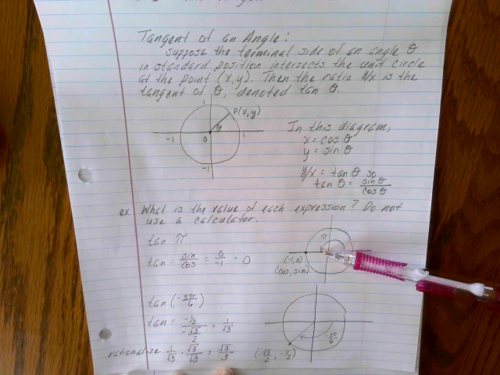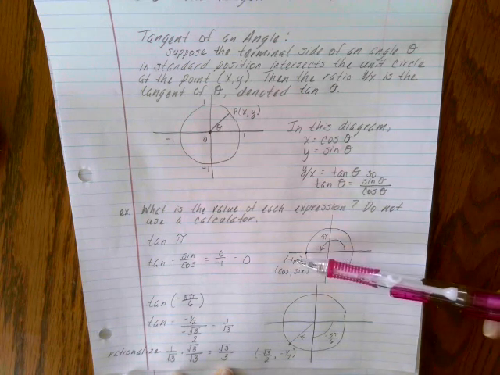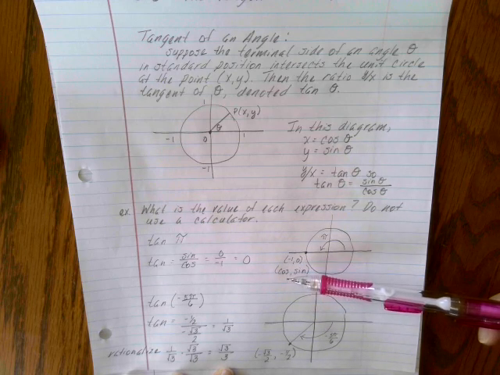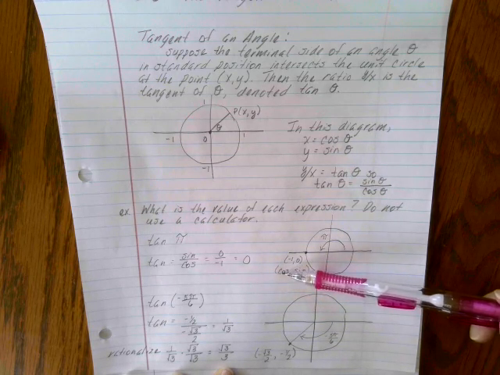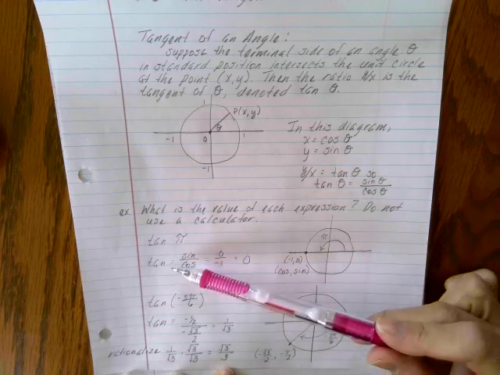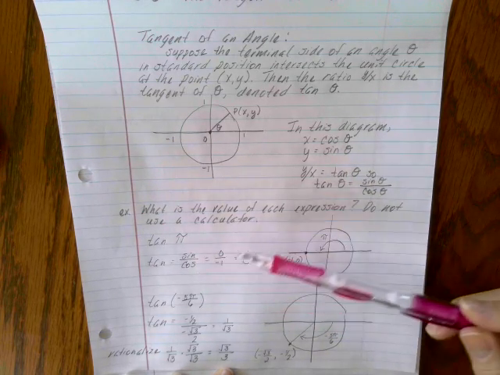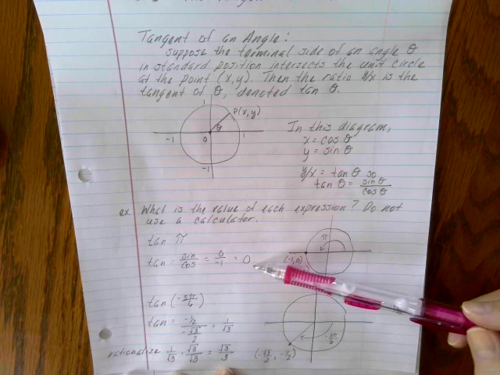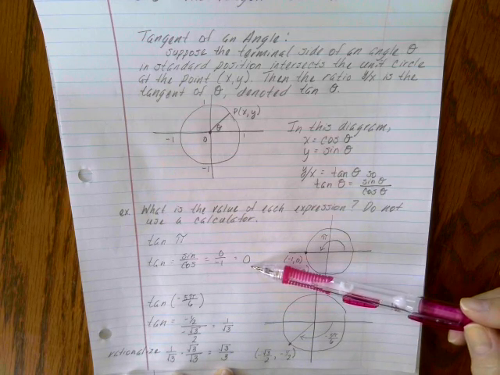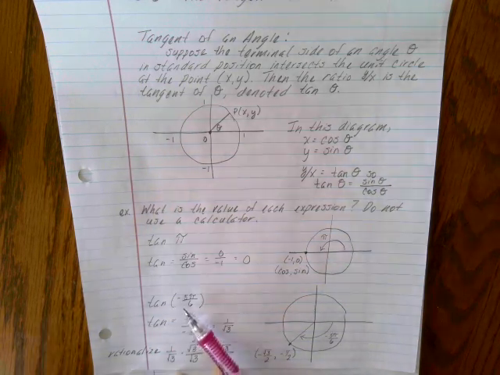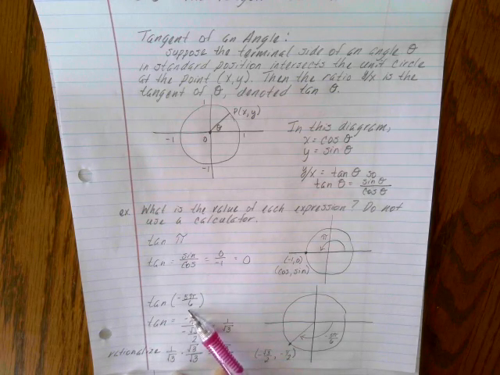What is the ordered pair where this line intersects the unit circle? It's -1, 0. So that's always in alphabetical order, cosine, sine. So we know the tangent is sine theta over cosine theta, sine over cosine, 0 over -1 is 0. Pretty simple.